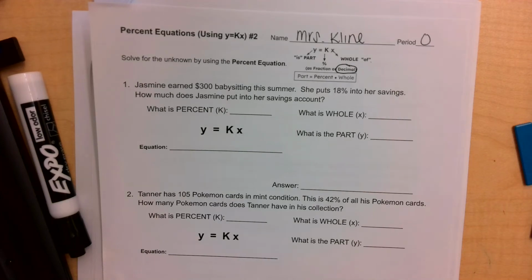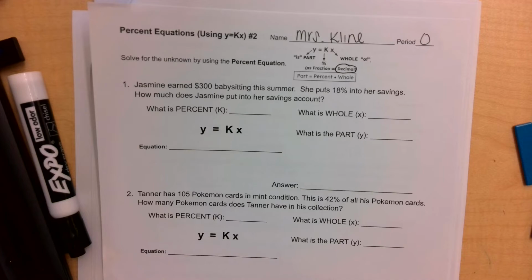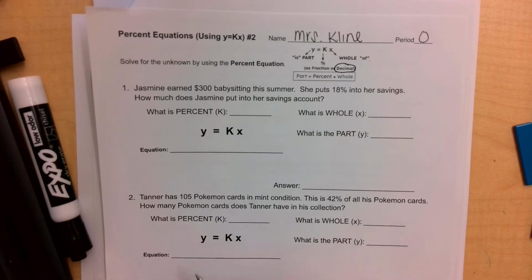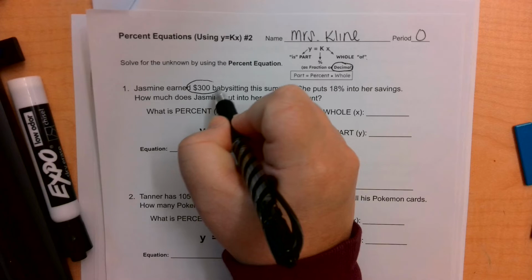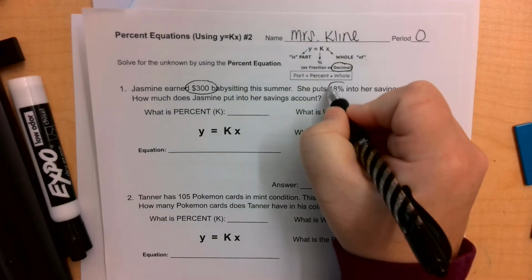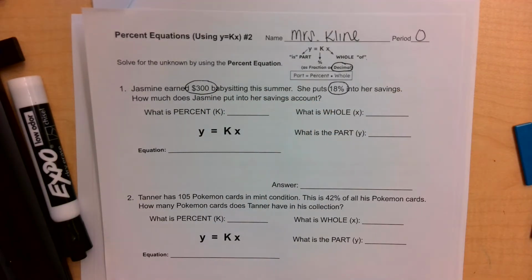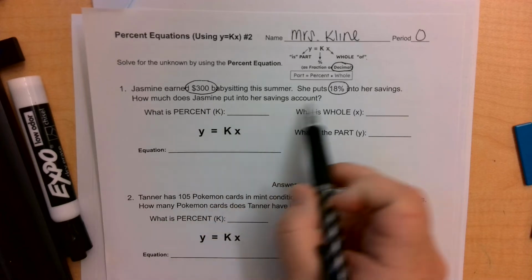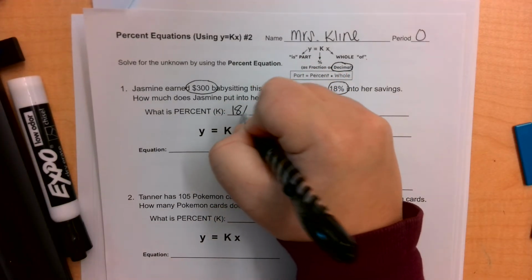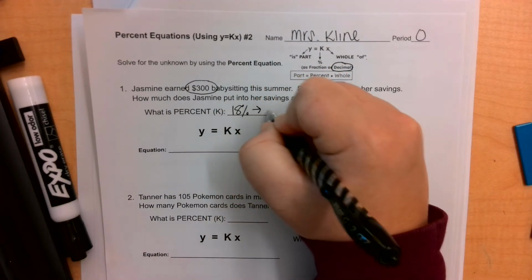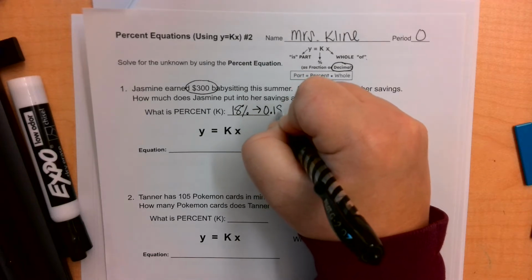So we have Jasmine, and she's earning $300 babysitting this summer. She puts 18% into her savings. How much does Jasmine put into her savings account? So some key pieces of information: $300, 18%. So the easiest thing to find is our percent, which is 18. And we're going to change it to a decimal as 0.18.